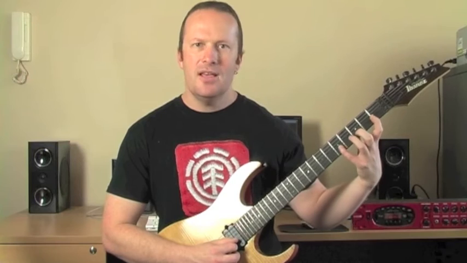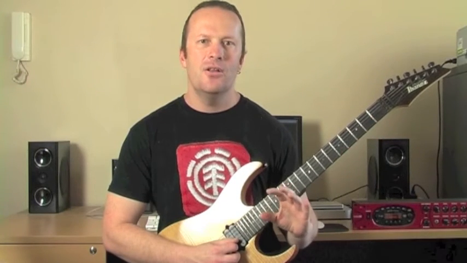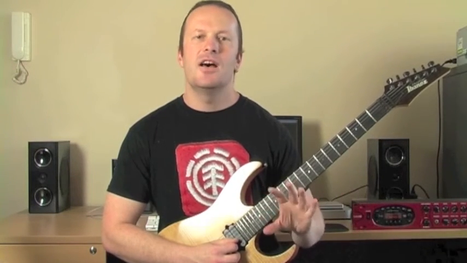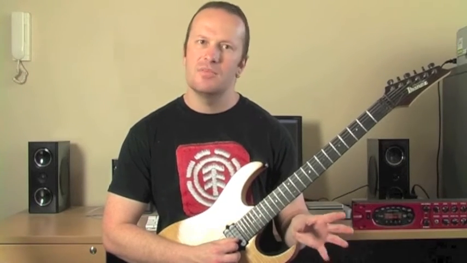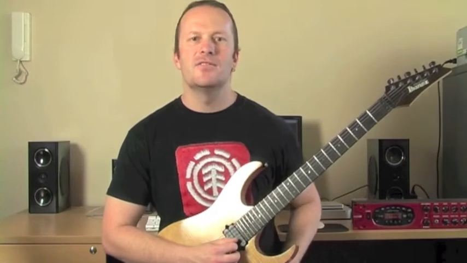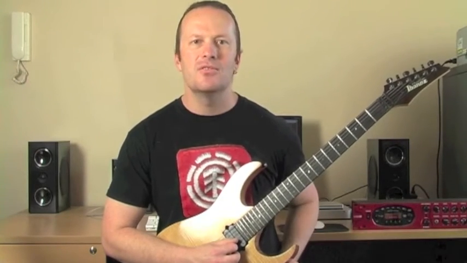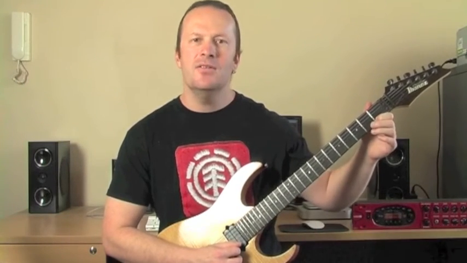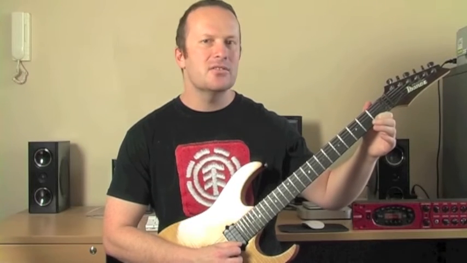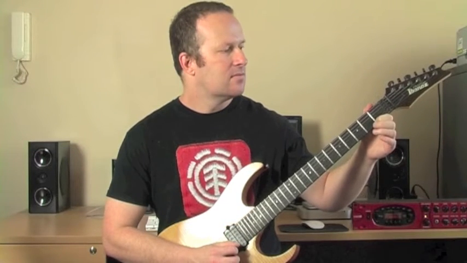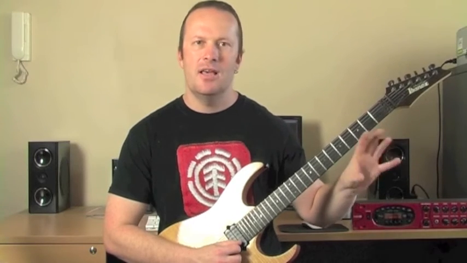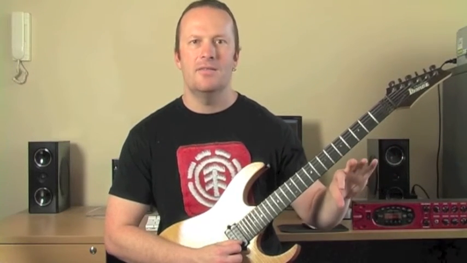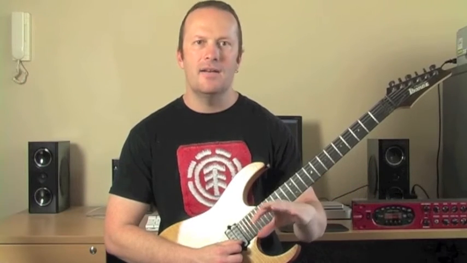Now I should point out here that the C major scale is the only one that has no sharps or flats. Every other major scale will either have sharps or it will have flats. So I'll give you a couple of examples. If we start from an F note, say the first fret on the thinnest string, what we do to create the notes of the F major scale is we follow that pattern. So we go whole, whole, half, whole, whole, whole, half.